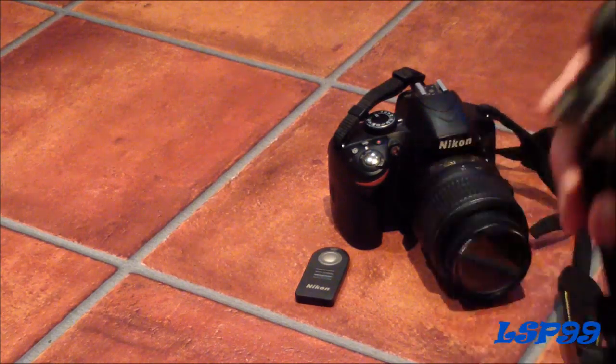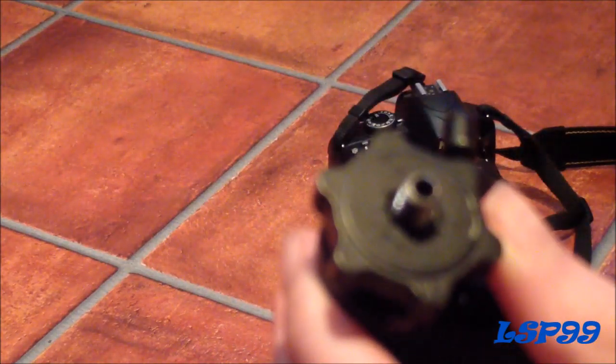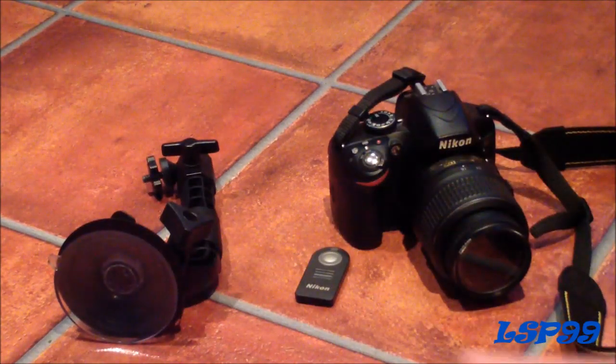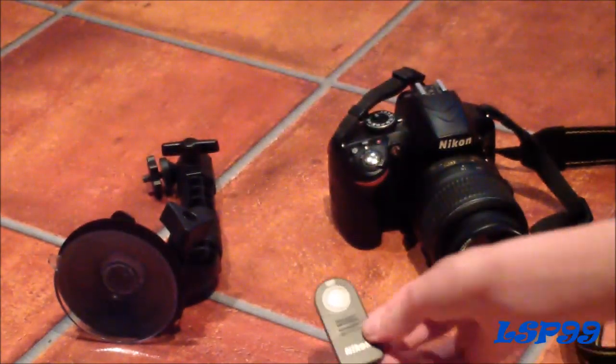It's got a vacuum seal on the suction cup, and it's also got a nice thread so I can attach it to the bottom of my camera. And finally, to reduce camera shake when pressing the button, I'm going to be using this Nikon timer remote.